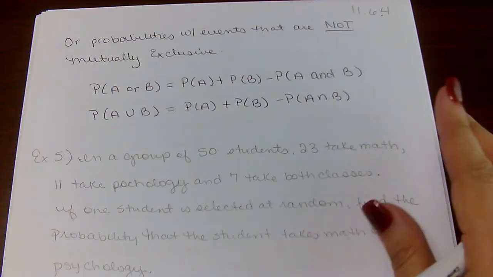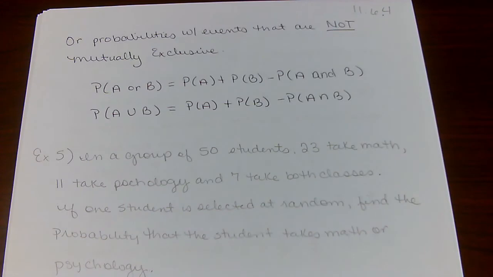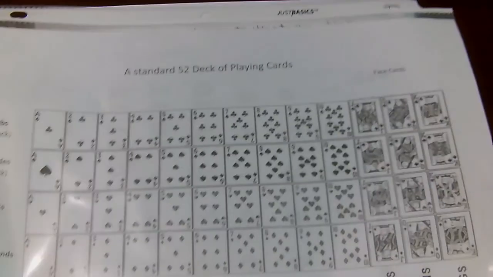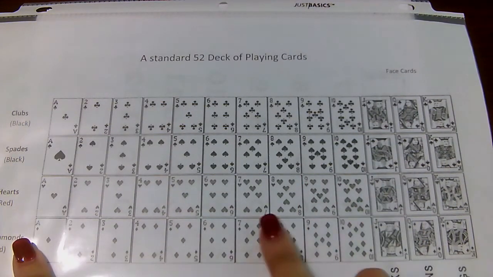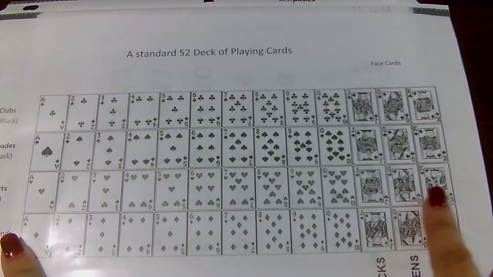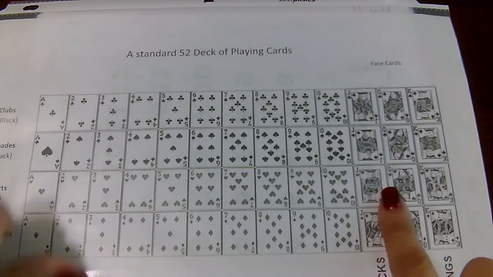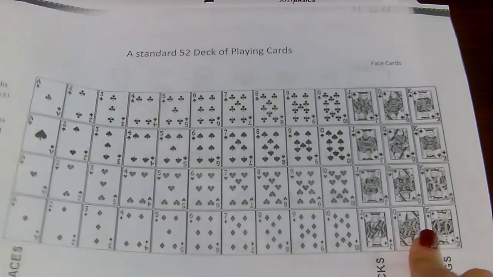So for example, if I said, what is the probability that the card chosen is going to be red or a face card, you can indeed have a card that is both red and a face card. If I look at my list here I have my black cards, here are my red cards, and these are called my face cards. So these two things can occur simultaneously.